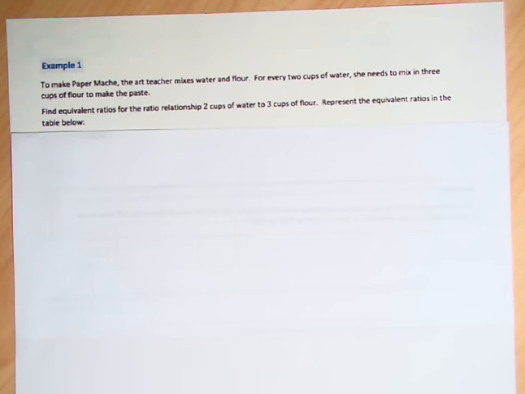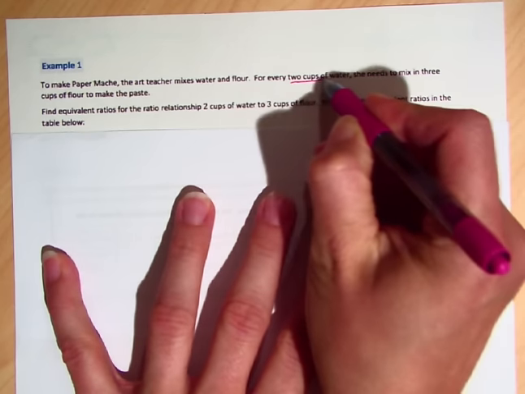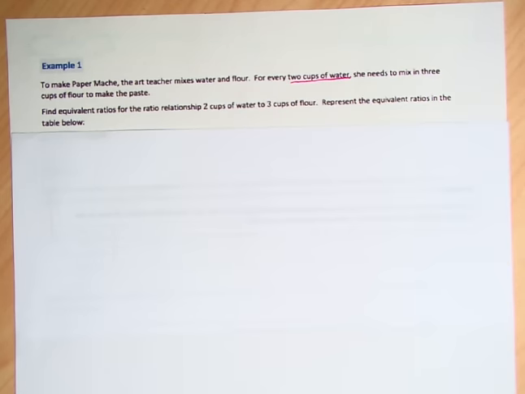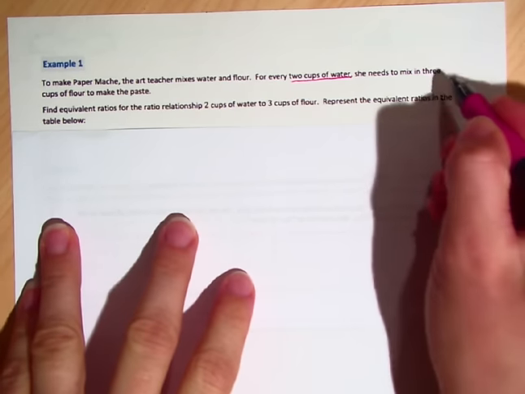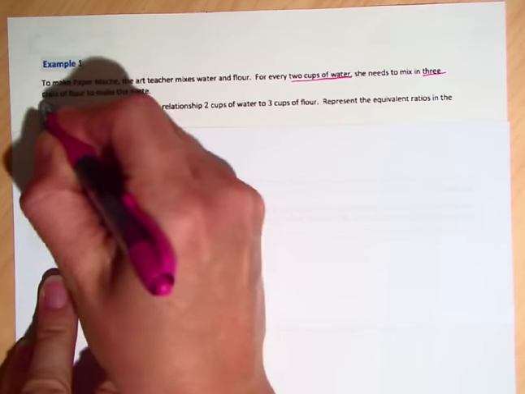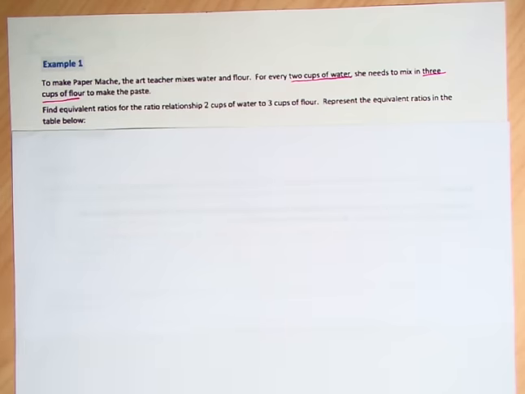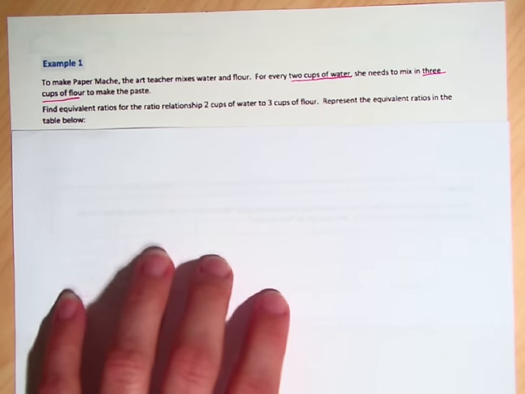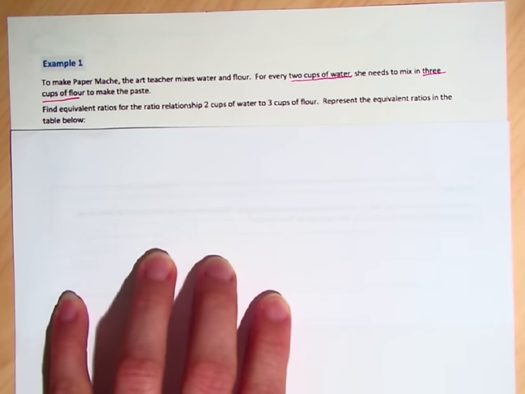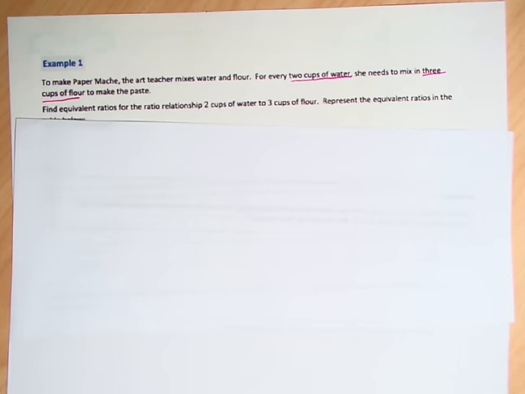To make paper mache, the art teacher mixes water and flour. For every 2 cups of water, that's going to be some important information with ratios, she needs to mix in 3 cups of flour to make the paste. Find equivalent ratios for the ratio relationship 2 cups of water to 3 cups of flour. Represent the equivalent ratios in the table below.